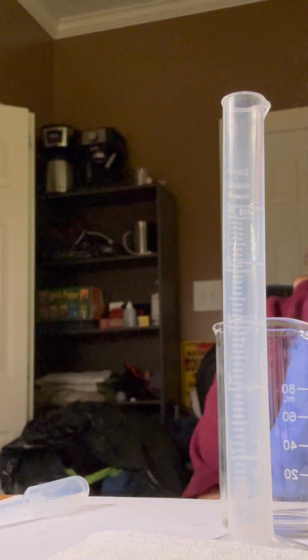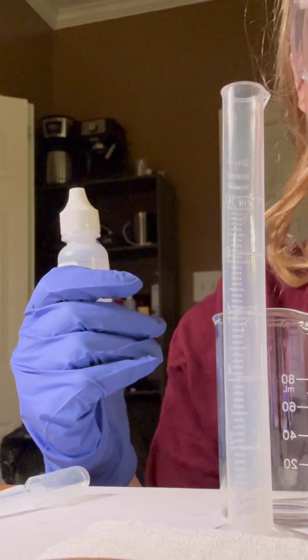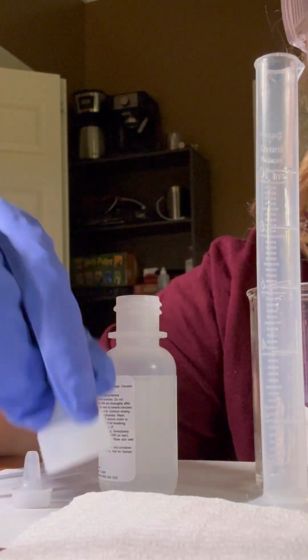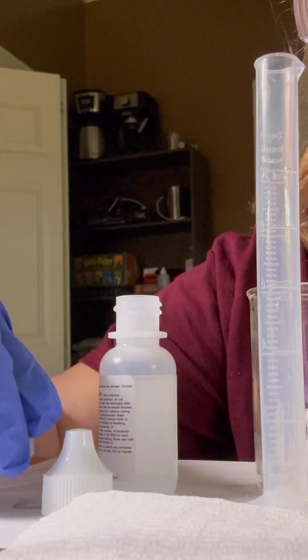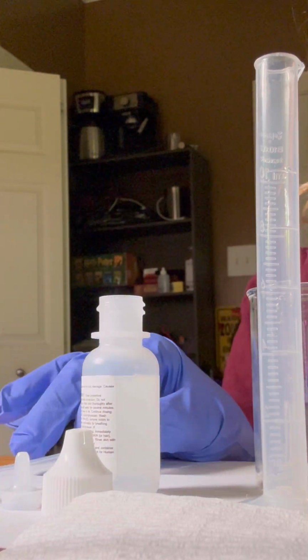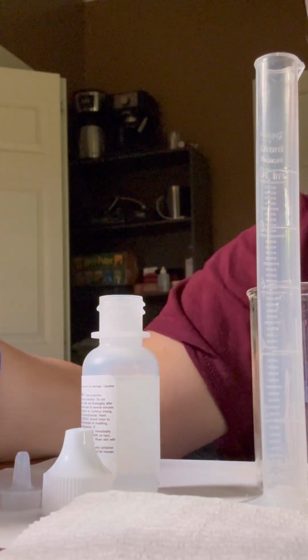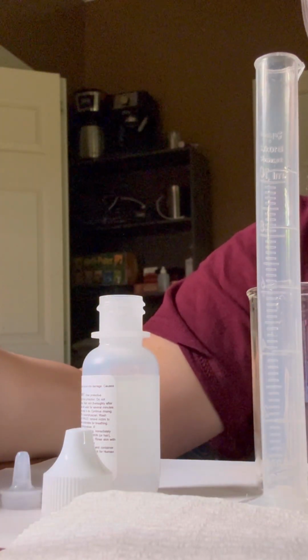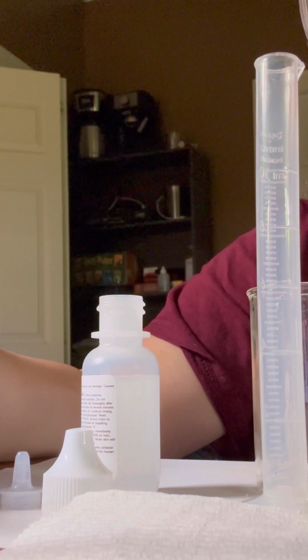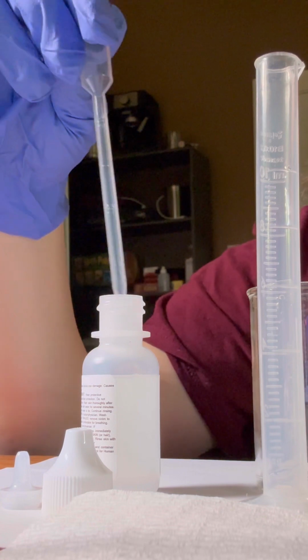First we get rid of the plastic, so I'll go ahead and do this and then we'll continue. I've gotten rid of all the top of the sodium hydroxide, so now it's just a clear top right here. And I've got a new short pipette so there won't be any contamination. So we fill the pipette with the sodium hydroxide. Let's go ahead and do that.